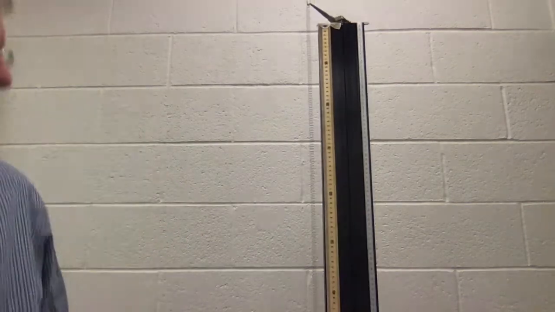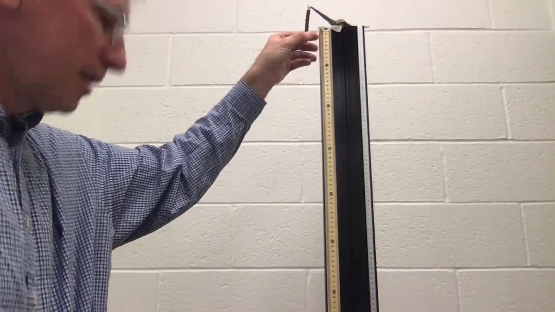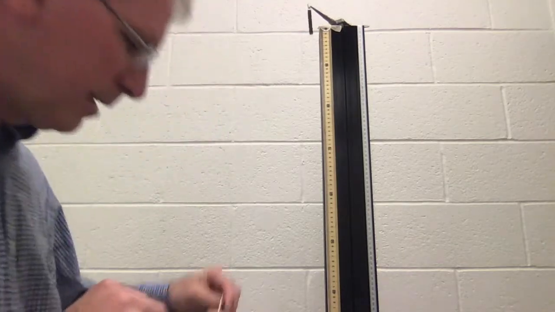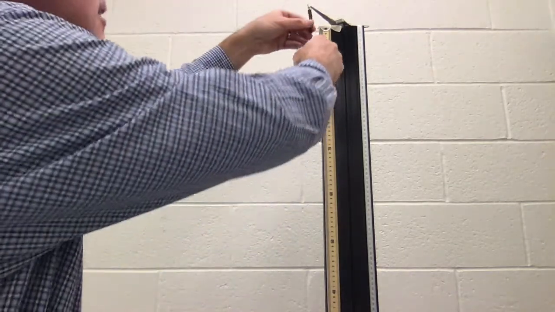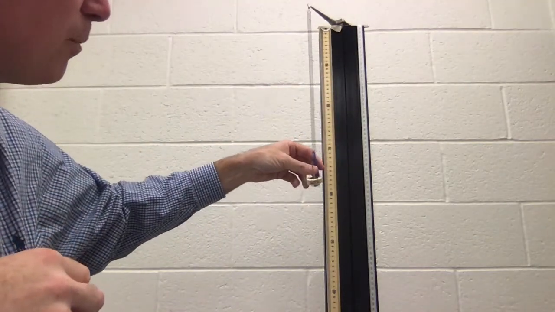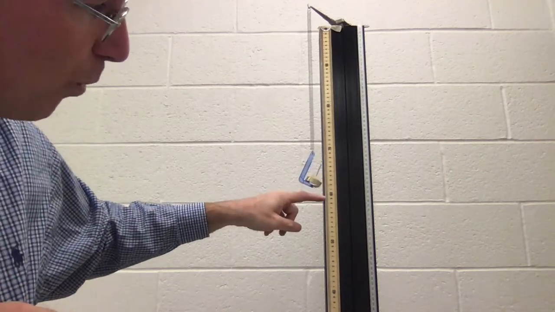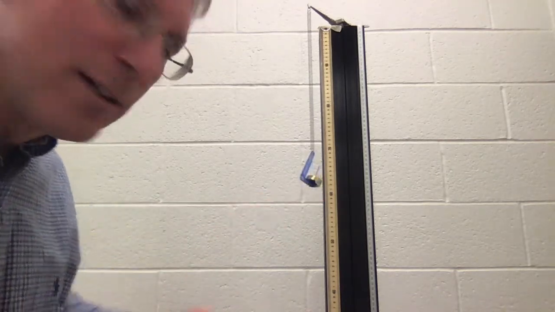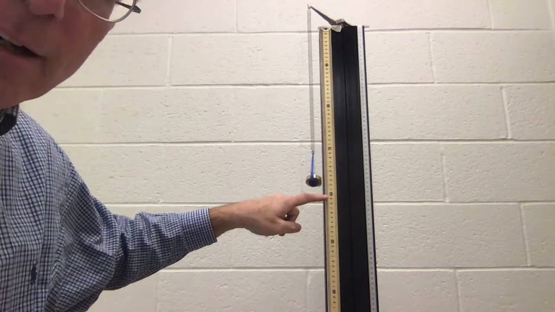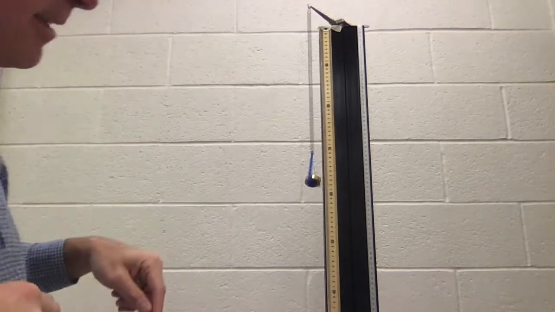Now, before we do that, I want to show you one other thing about springs, which is, let's put here's the 65 grams back again. And if I hang it on this spring, it appears that, let's look at the bottom of the weight here. The bottom of the weight appears to be about 60 centimeters. Maybe a little more, maybe 61, something like that, 61-ish.